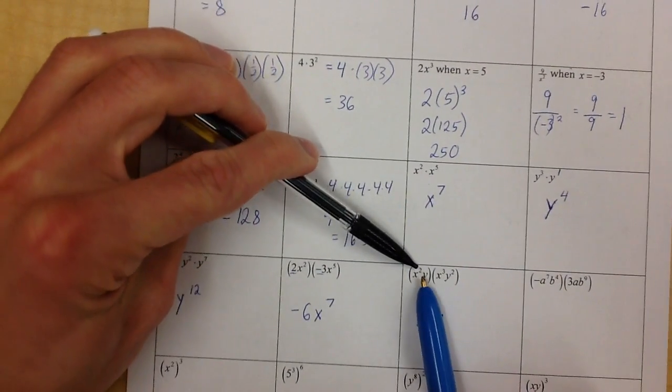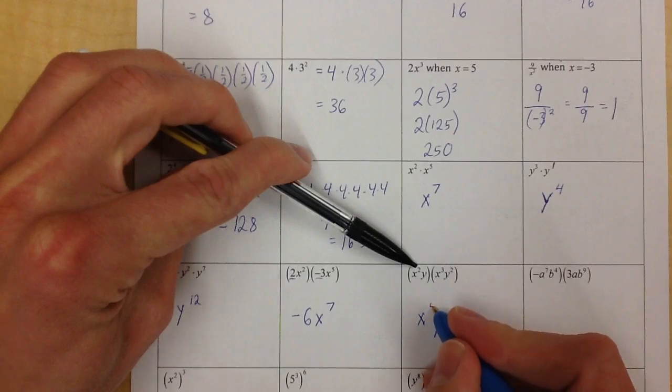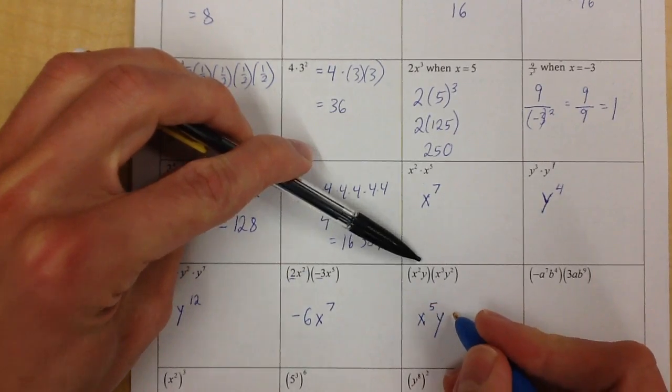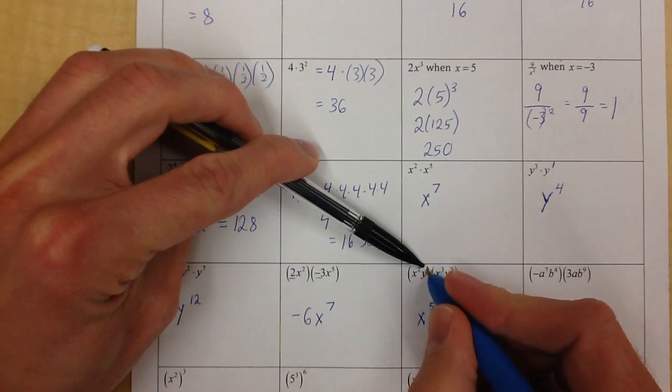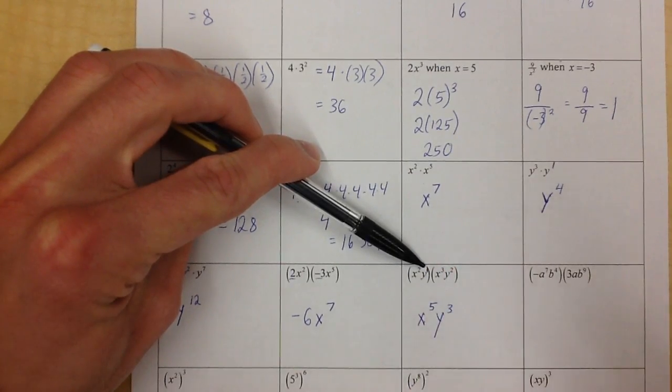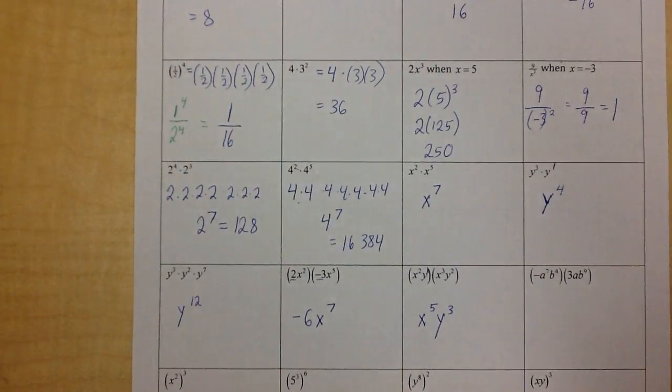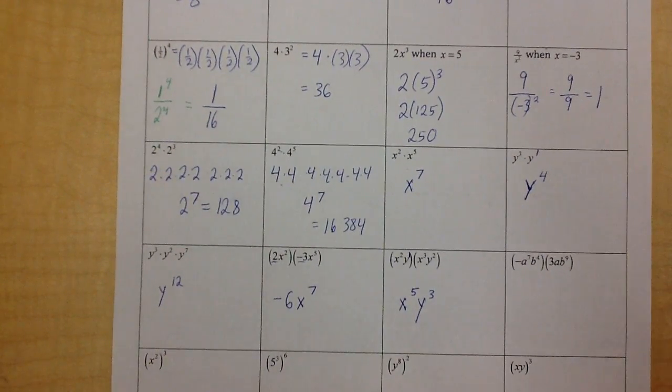All right. I have a 2 and I have a 3. So x is to the 5th power. Well, the y's, what's that? It's a 1 and it's a 2. So I have a 3. All right. Let's keep going. Let's not slow down.